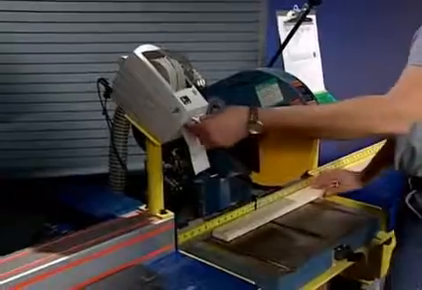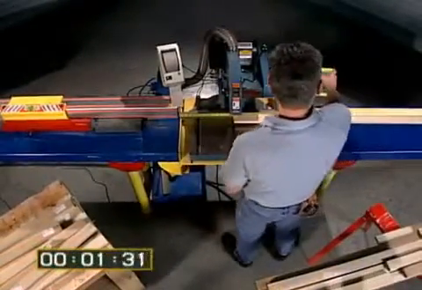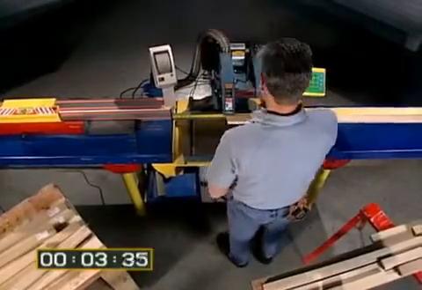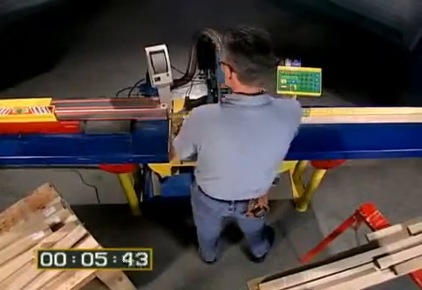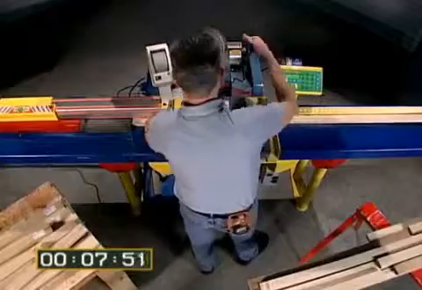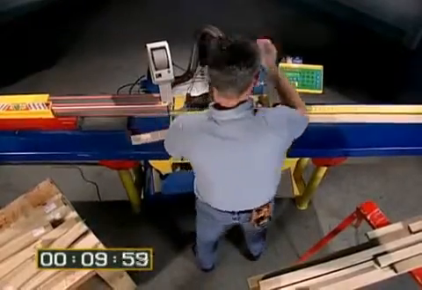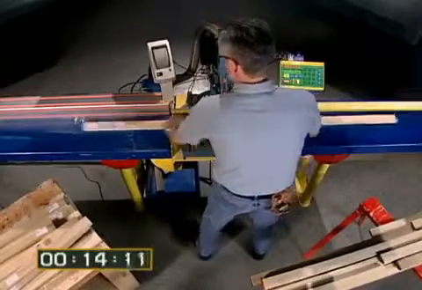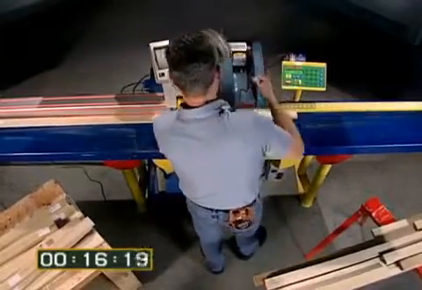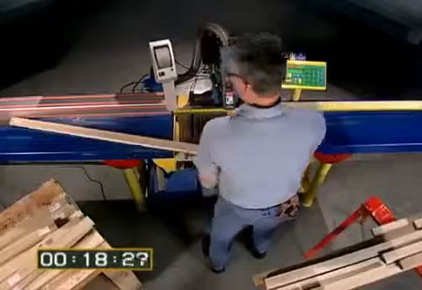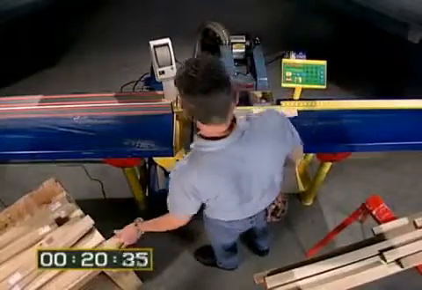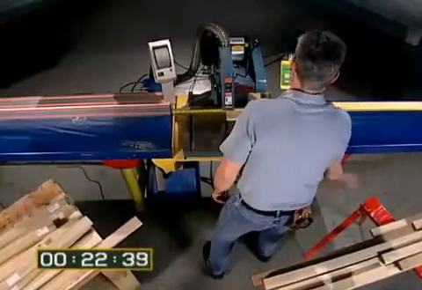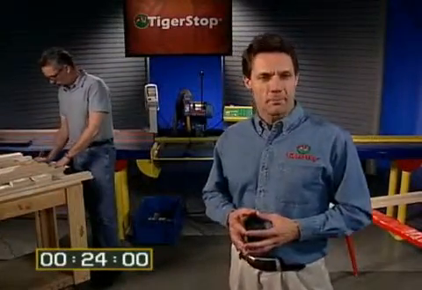Let's watch Ed process a board with fewer defects. Looks like Ed has wrapped up this job pretty quickly.